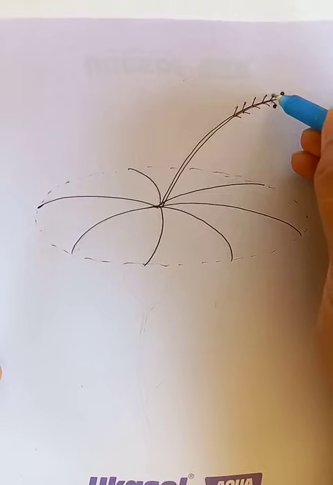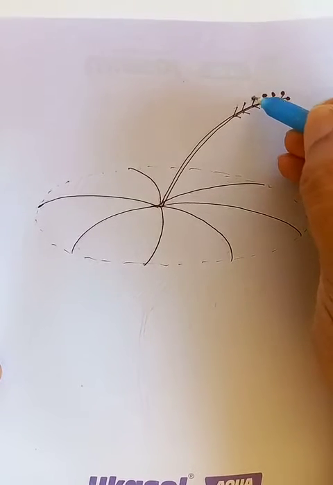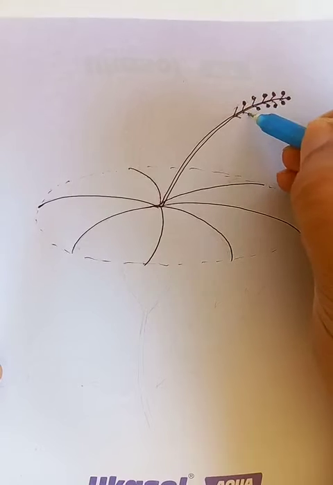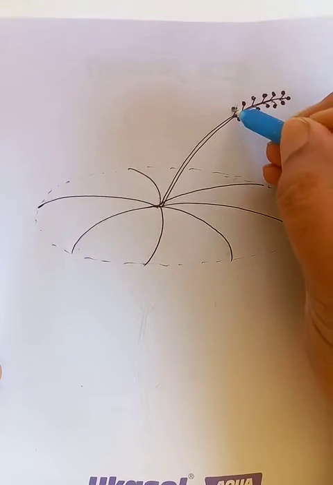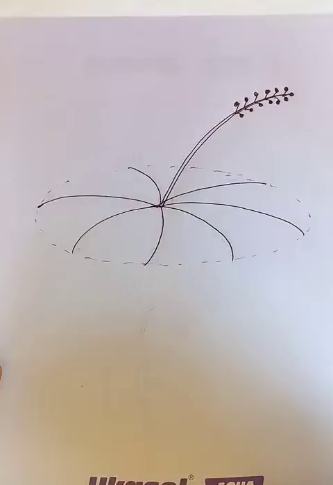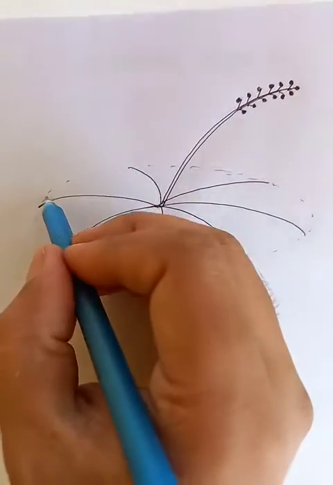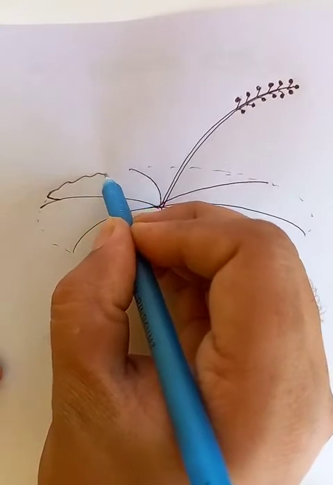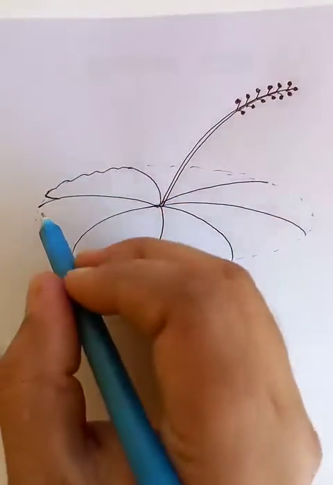Few small dots like this. These are like the pollen on top of the flower. Few details on the petals, you can see here.